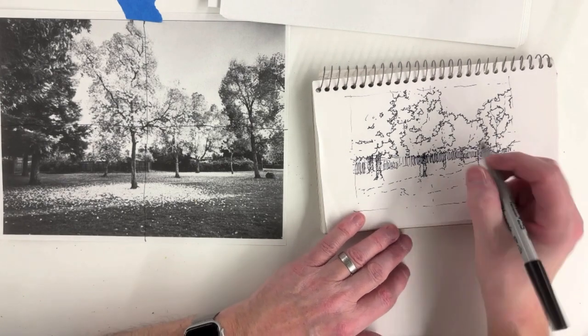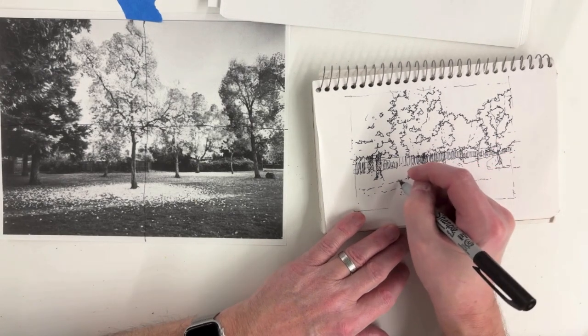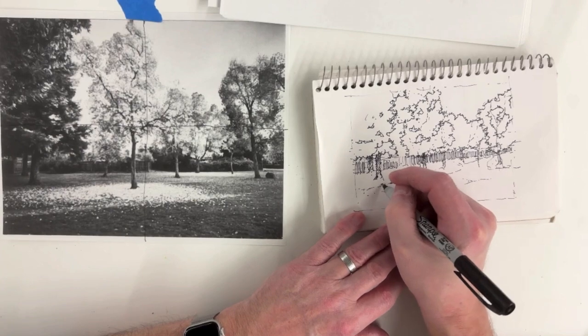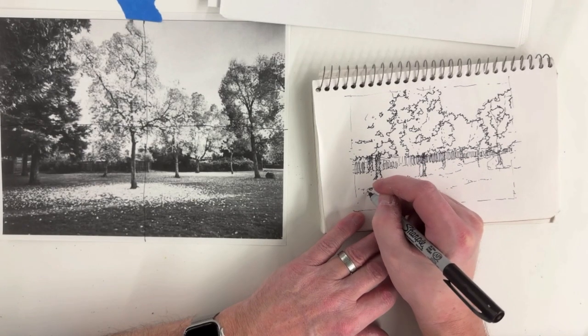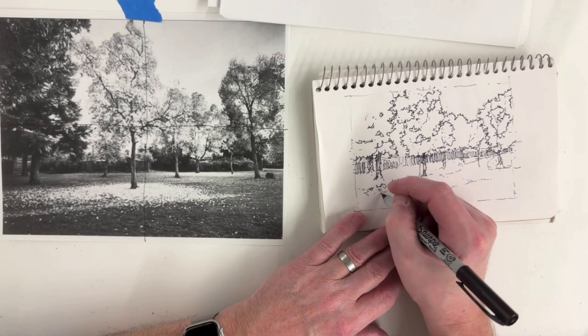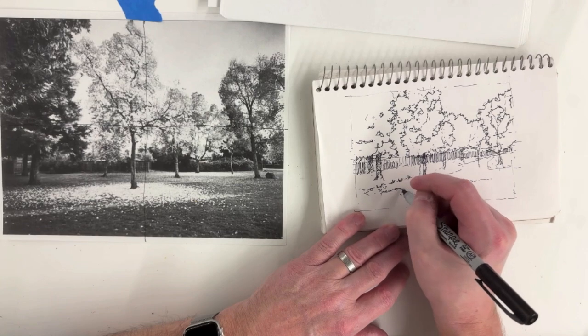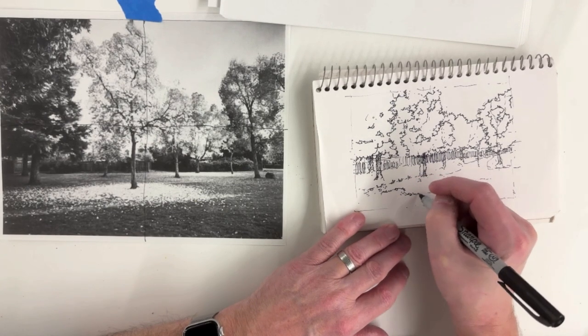Okay, and what I'm going to do around where I put the leaves is just put some little W strokes in there.